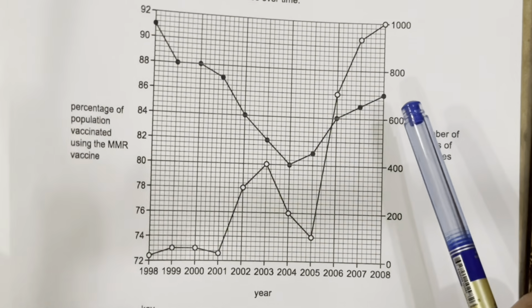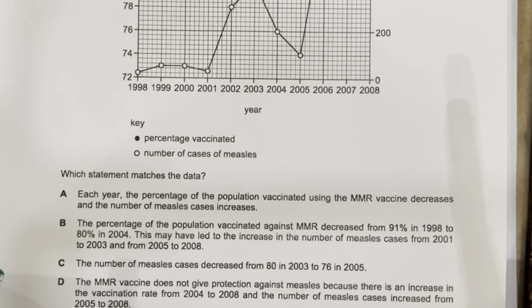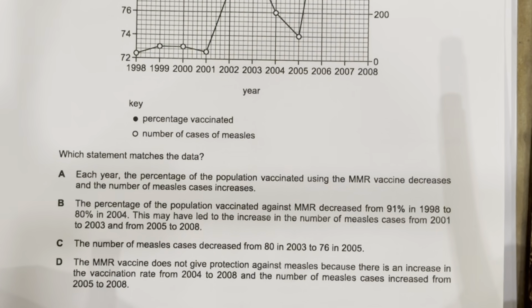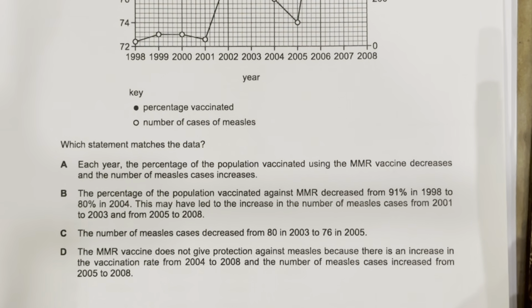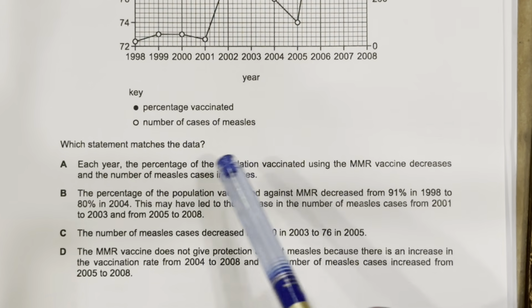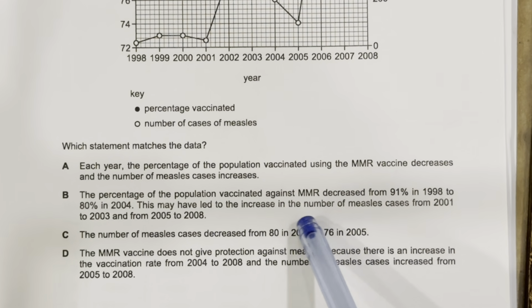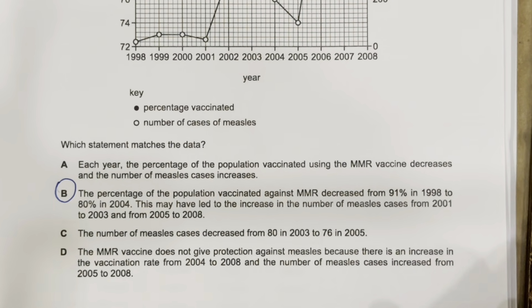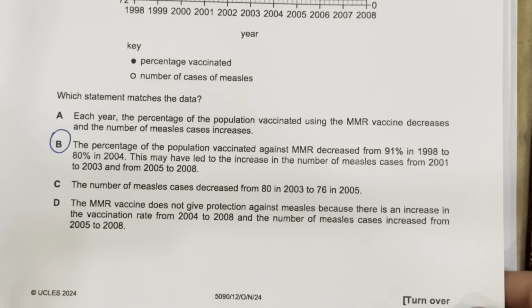So we need to see which statement would be in accordance. Each year the percentage of the population vaccinated using the MMR vaccine decreases and the number of measles cases increases. No, this is not the right choice. The percentage of the population vaccinated against MMR decreased from 98 to 80% in 2000. This may lead to an increase in the cases. Yes, we have concluded that if the number of vaccinated persons increases, fewer would be infected, and if the vaccination is reduced, the number of people affected would be higher. So option B is the right choice.